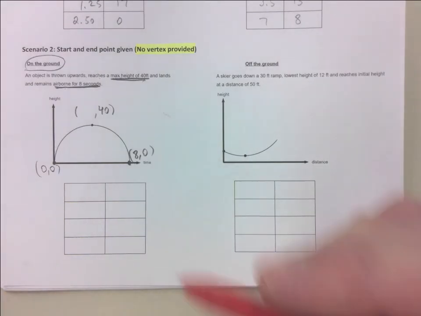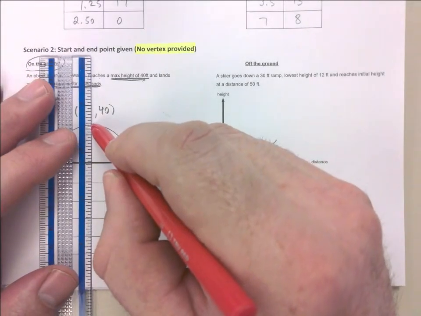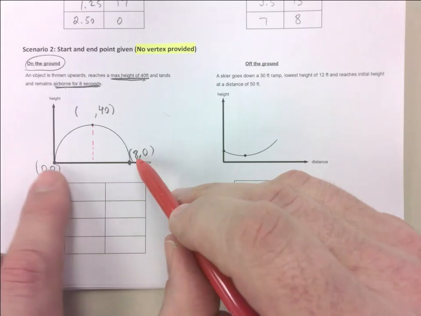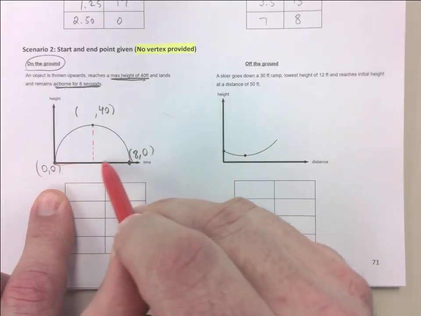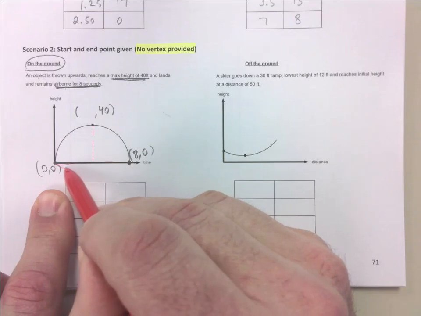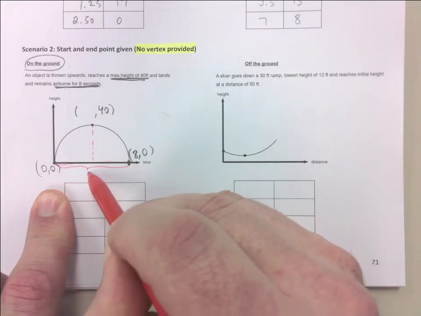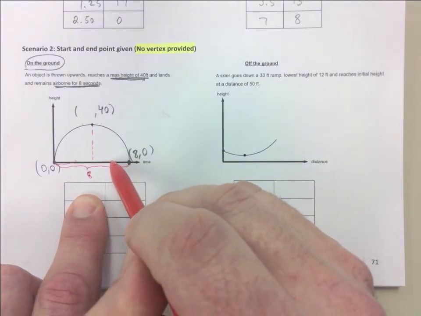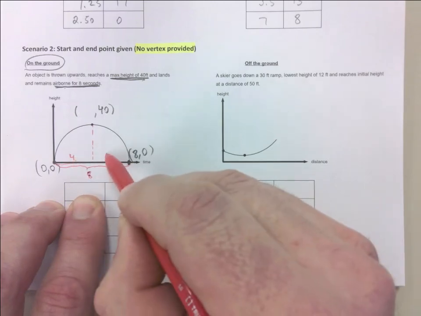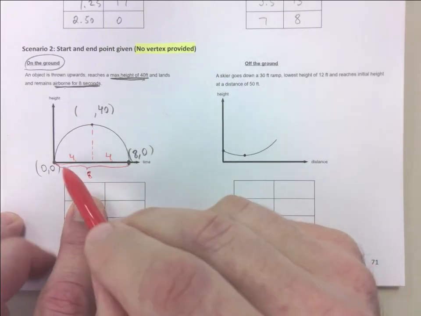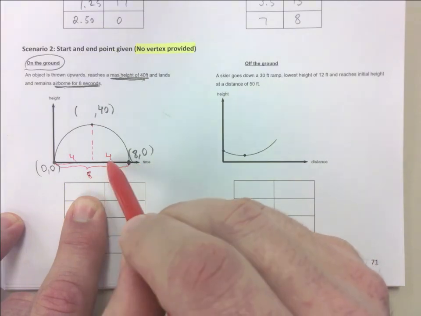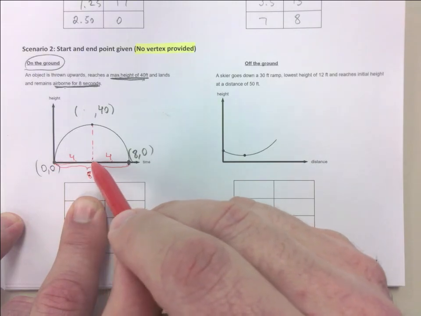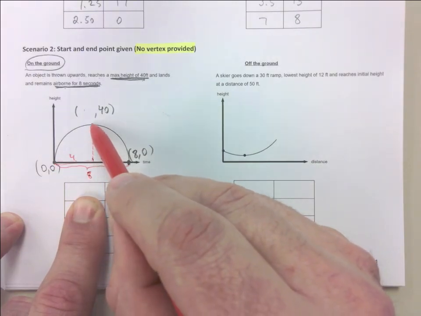So guess what? Axis of symmetry. It's 8 from here all the way to here. So what does that mean about these 2 stretches? 4 and 4. Now that we've determined that, we know that this is going to be 4 here, because it takes 4 seconds to get to the highest point, to get to the center.